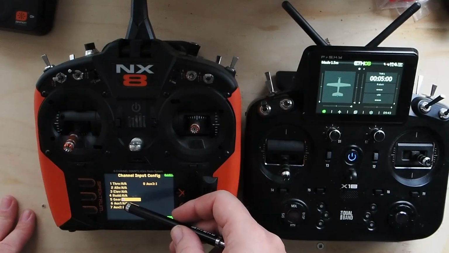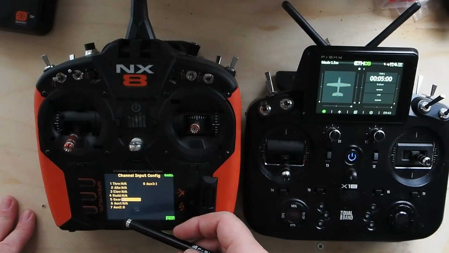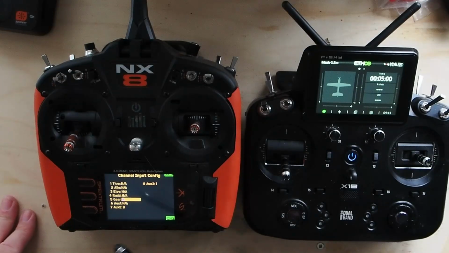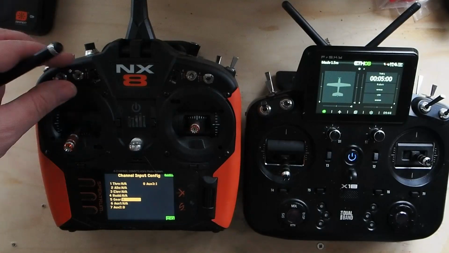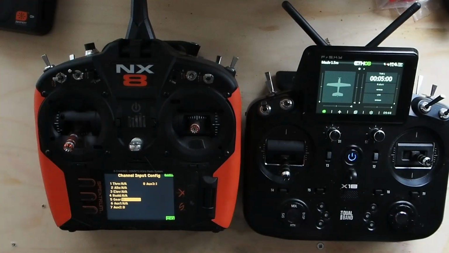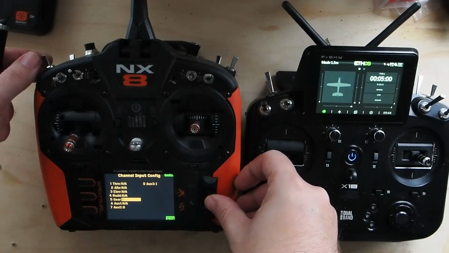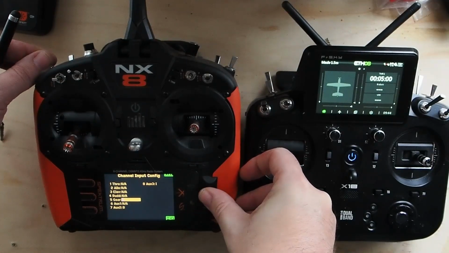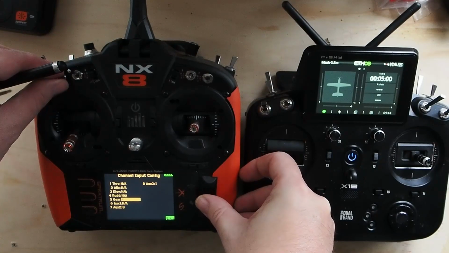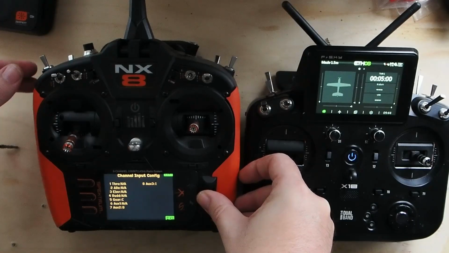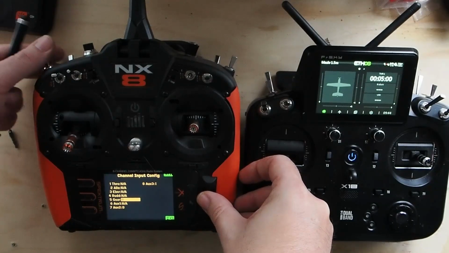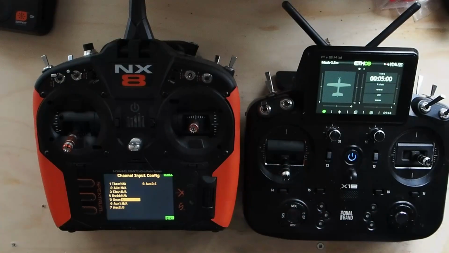And then what you've got is switch A is assigning, this is a function input config, not a channel input config, because I'll show you a little bit later what that is. So here we can go in, if we want switch D on channel 5, there it is. Or we can put that back, switch C, oh, there we go, switch A. We'll leave it at switch A.